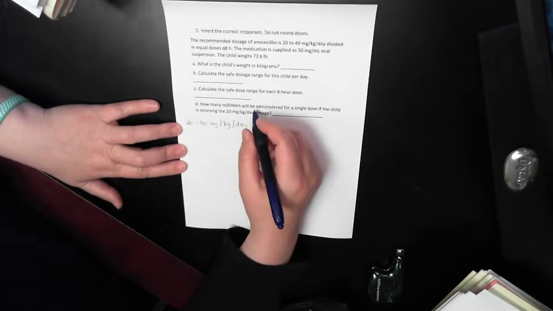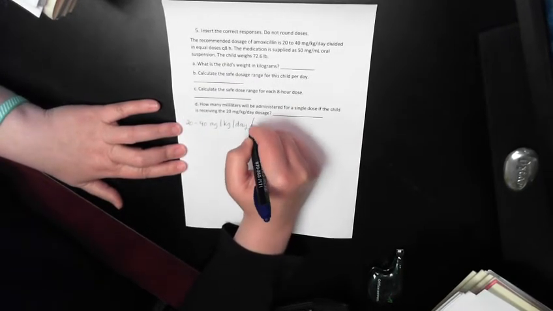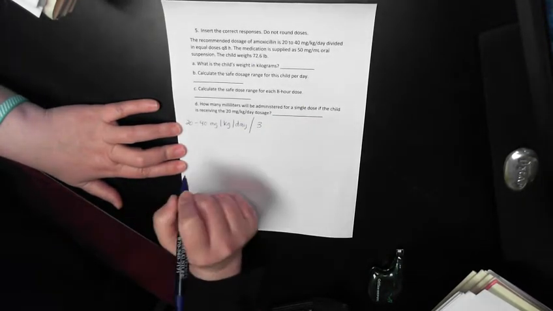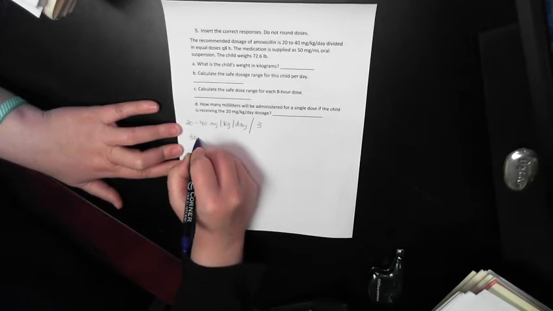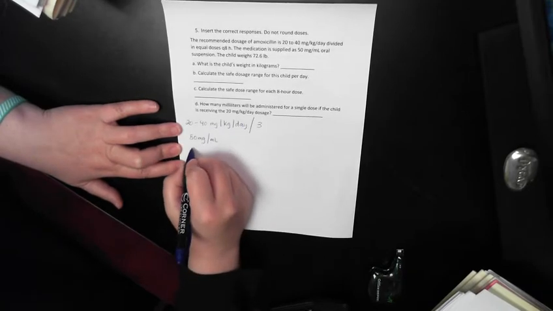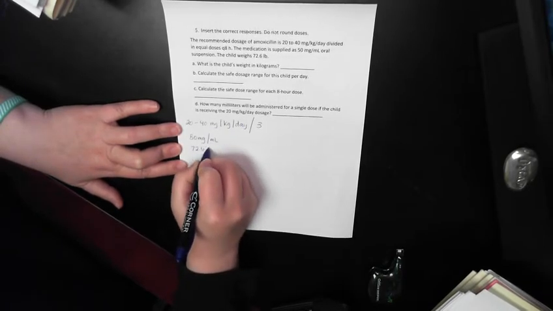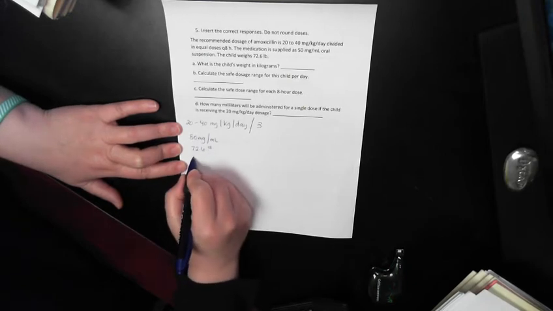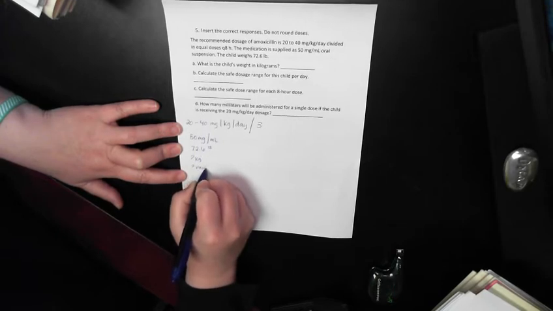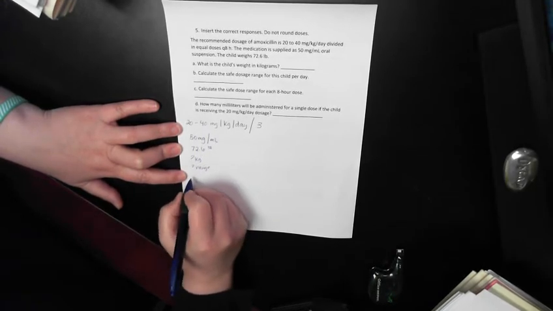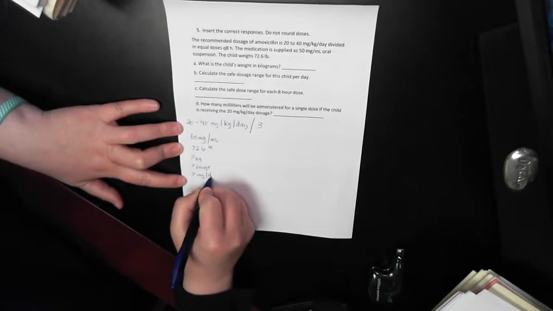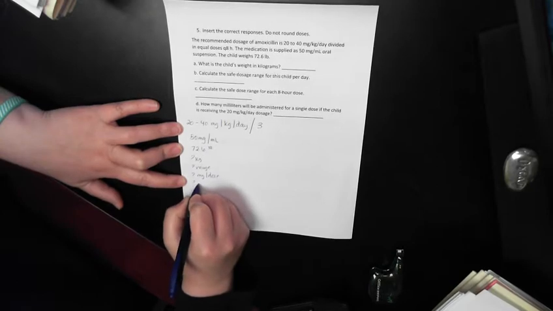So in a 24-hour period, every 8 hours is going to give us 3 times that we would give that medication. So I'm ultimately going to divide that then by 3. The medication is supplied in 50 milligram per milliliter oral suspension, and the child weighs 72.6 pounds. So we want to figure out the kilograms, we want to figure out the range, and then we want to figure out how many milligrams per dose, and then we want to figure out how many milliliters.